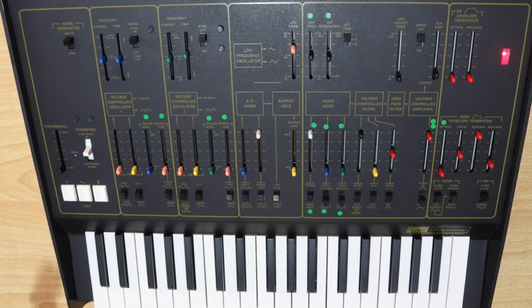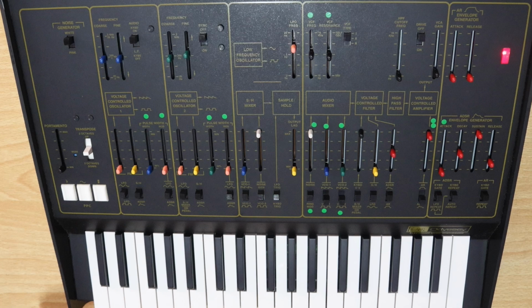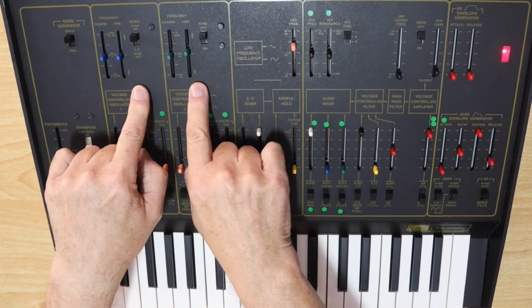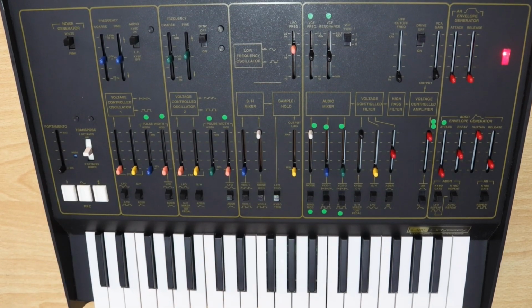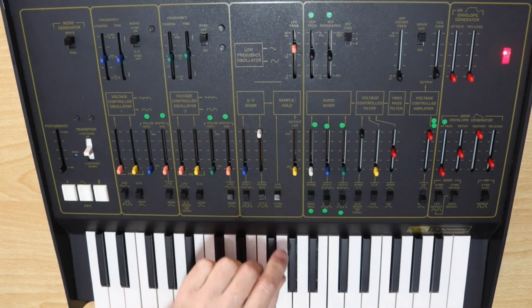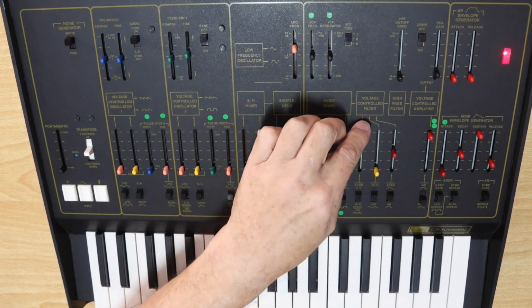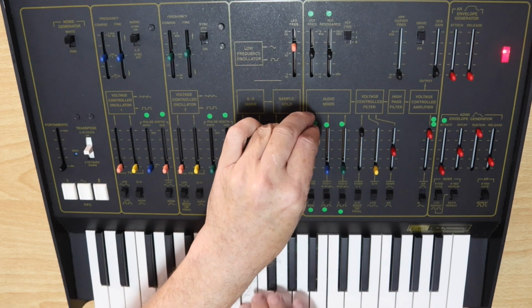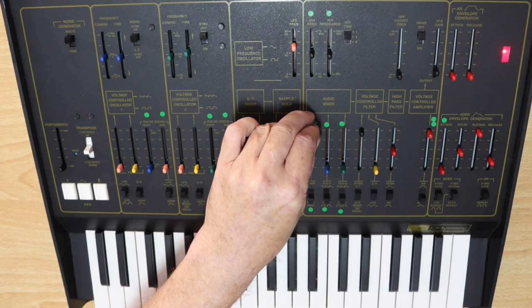Now, the Odyssey is unusual in that it has another source, which is called a ring modulator. And that's when these two here, oscillator 1 and 2, are combined in our ring modulator. We do that by selecting it, and that sounds kind of the same.